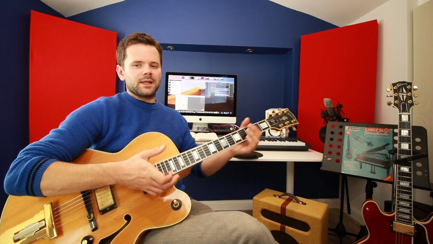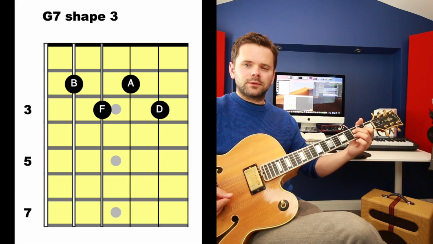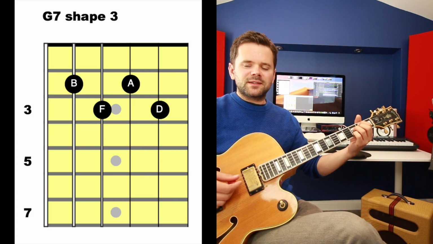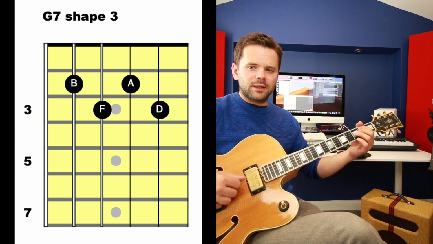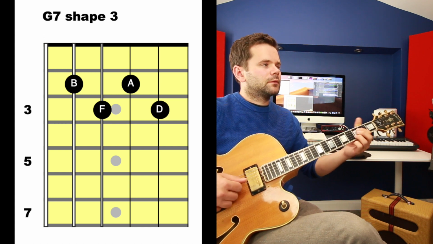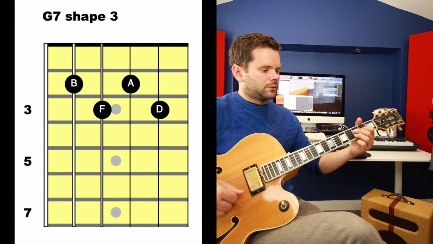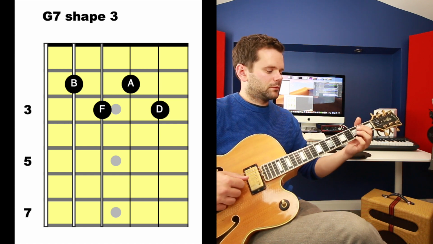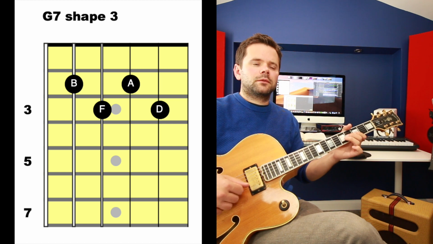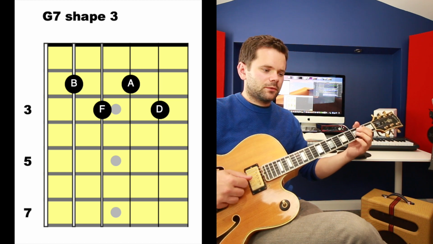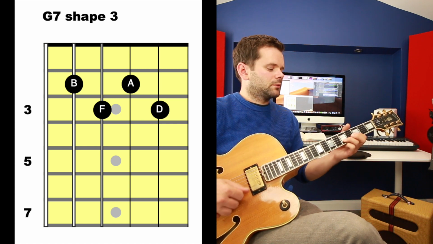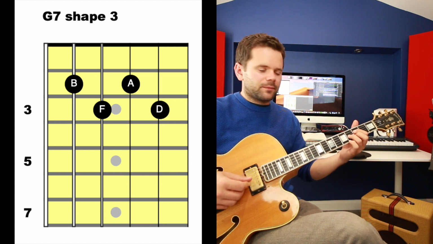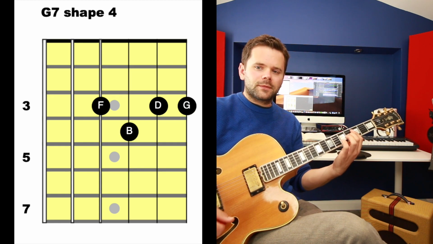Another one I like that he used was this one, which is like the B minor 7 flat 5 shape. So we're over G7 again here. Then you can go into a scale or other notes from the chord. And you'd often pair it with this shape.